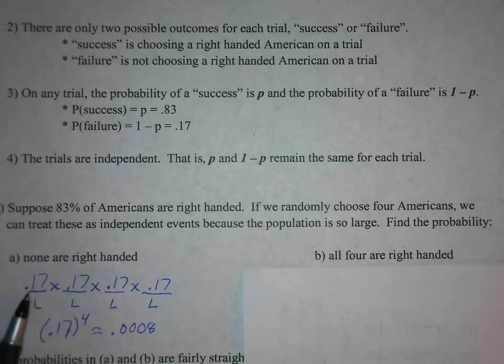The probability that the first one is not right-handed is 0.17. Now I'm using L for left-handed, so I'm just going to assume here to make it easy, we have right-handed or left-handed, not considering the ambidextrous, where they could be either. So we're just looking at right or left-handed here. So the first one being left-handed is 0.17, the second one 0.17, and so on.